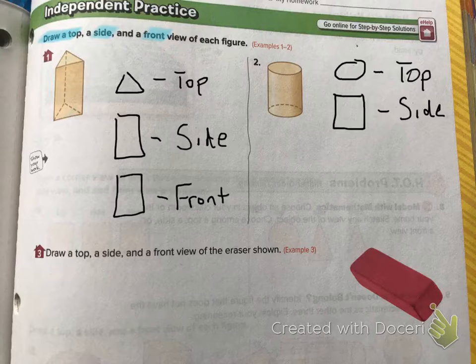Then, looking at the front of it, that is actually going to be the same as the side view, except it's just going to be a little bit wider.